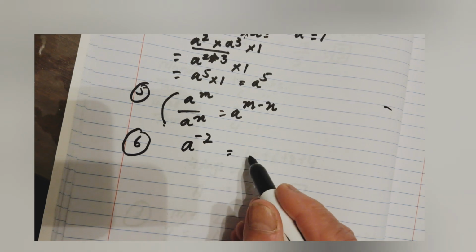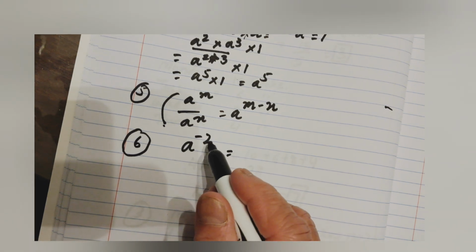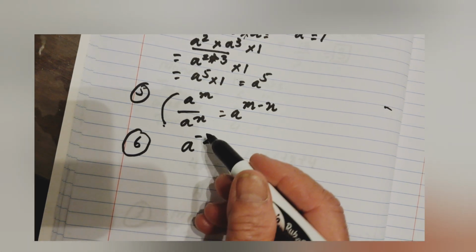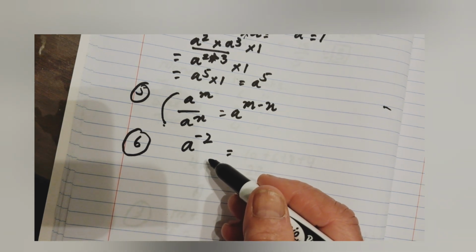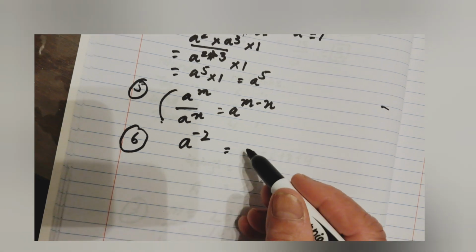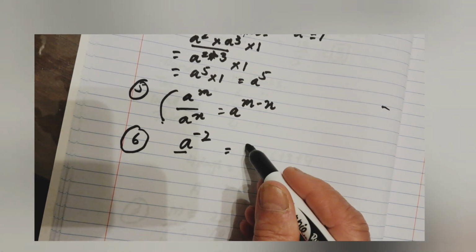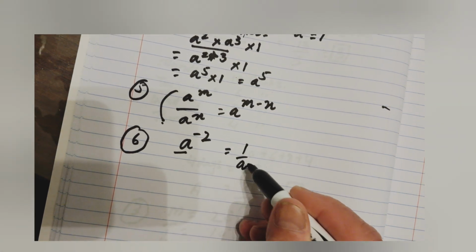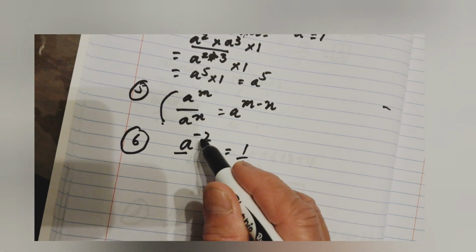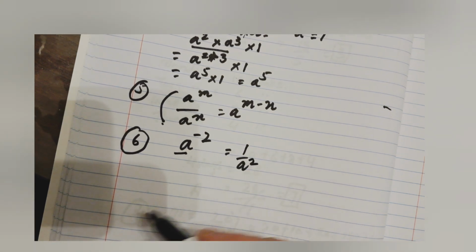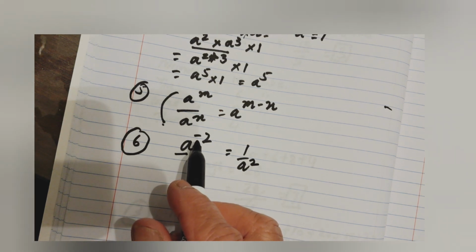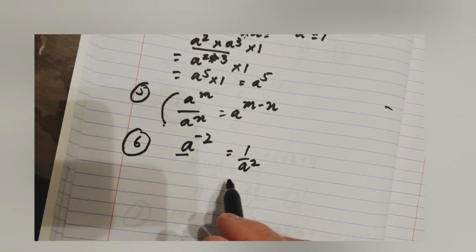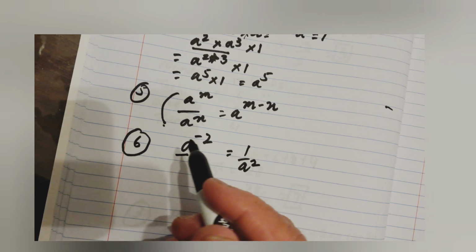This means 1 over a, we can change into divide, and the powers will be changed: minus into positive and positive into negative. So we change a into 1 over a, and the negative power changes into positive. So we can change a to the power of minus 2 like that: 1 over a square, or a to the power of 2.